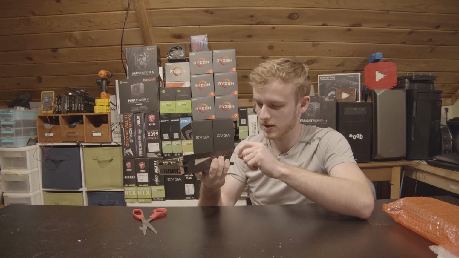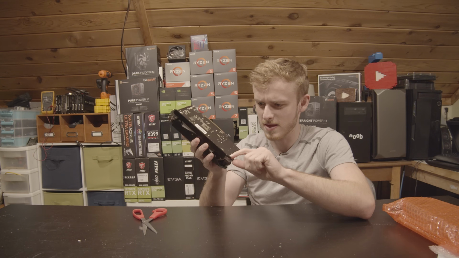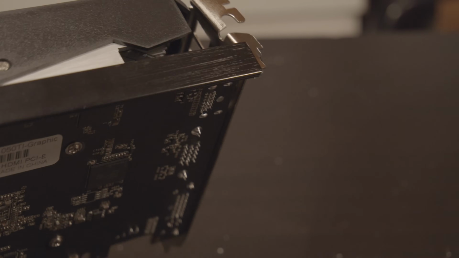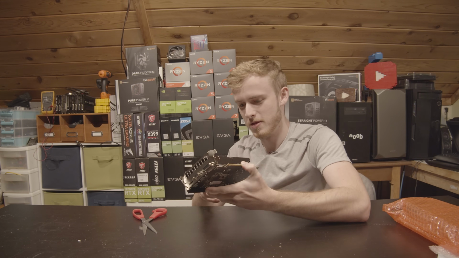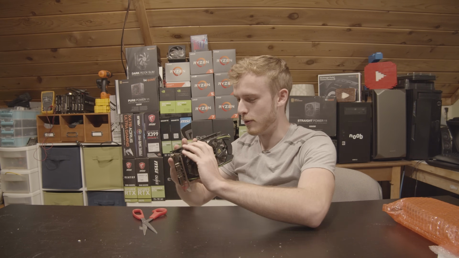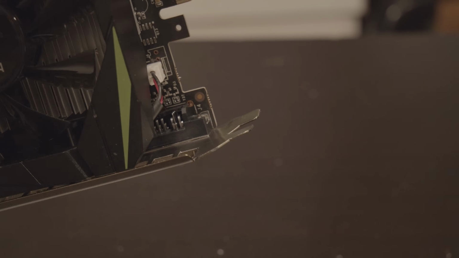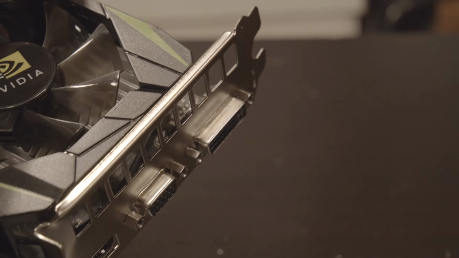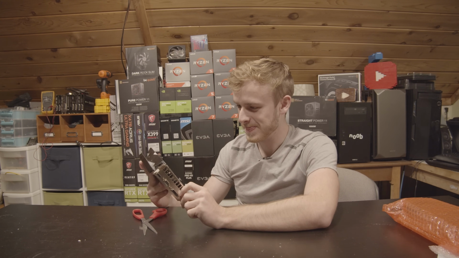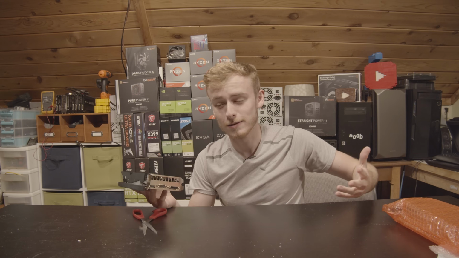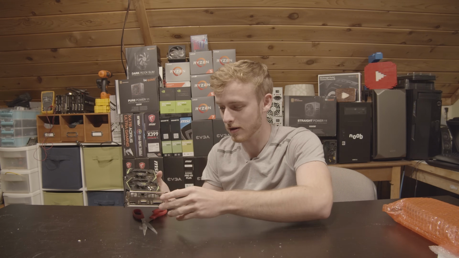At least the I/O looks good. Oh, dude, look at some of this damage. Holy crap. I don't even know how far you'd have to drop it in order to get that to happen. So, that's the card itself. Surprisingly, I think the cooler looks somewhat okay. At least it doesn't look like the last one that was literally like a broken card.